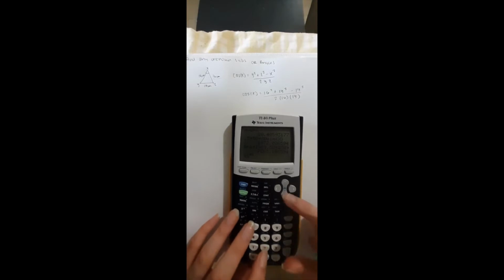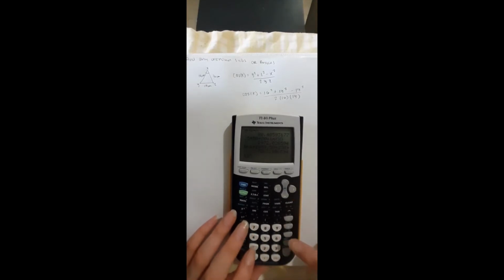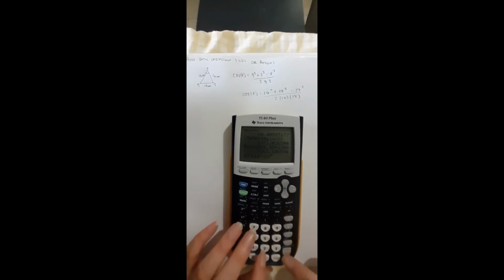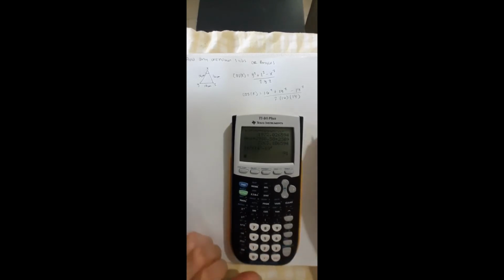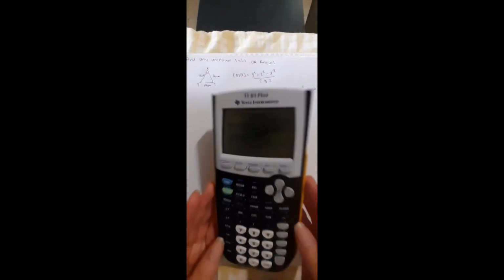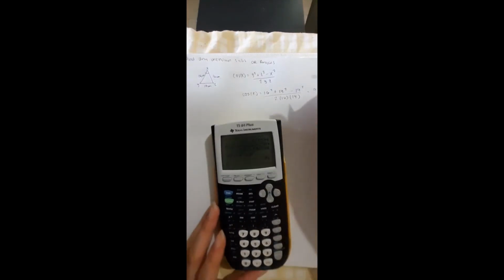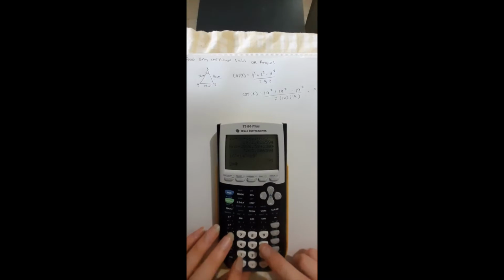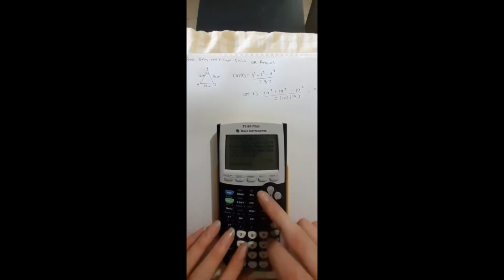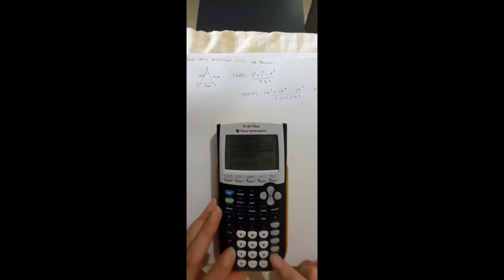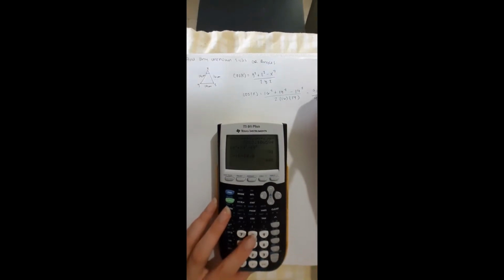16 squared plus 14 squared minus 19 squared. That equals 91. Not sure that's too clear. There you go. Okay, and then the bottom, 2 times 16 times 14 is 448.